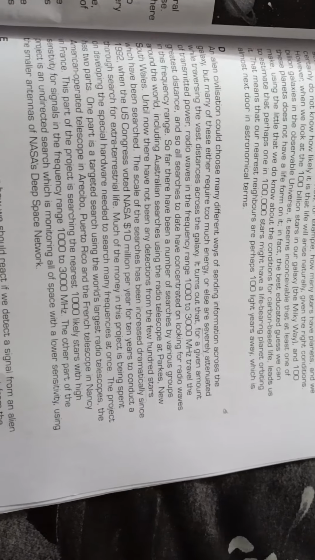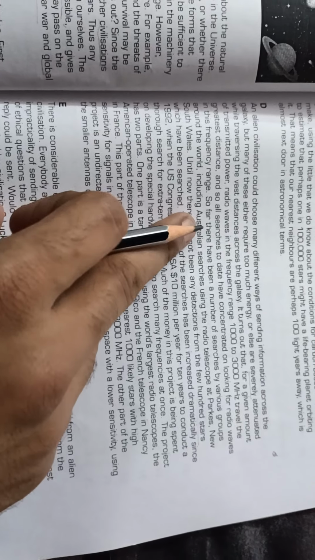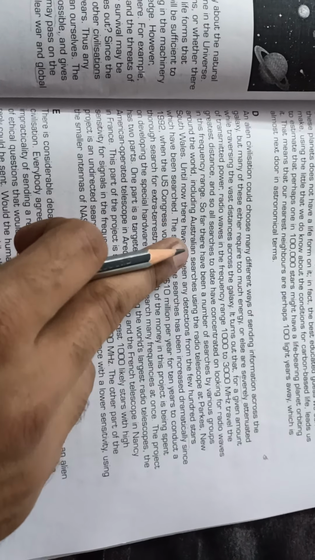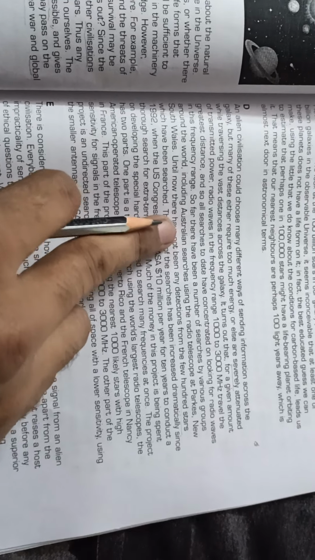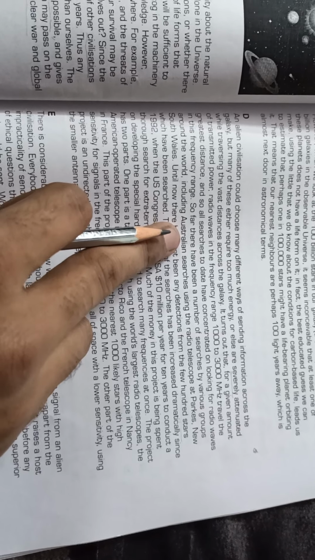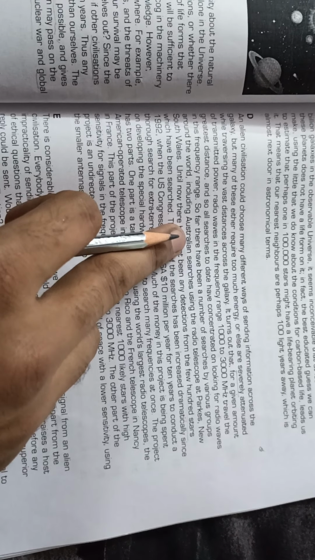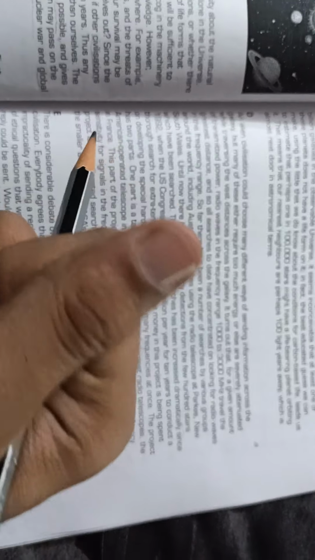In paragraph 4, yes, there we have the paragraph where we have Australia. The question is whether both America and Australia cooperated on a joint research project.